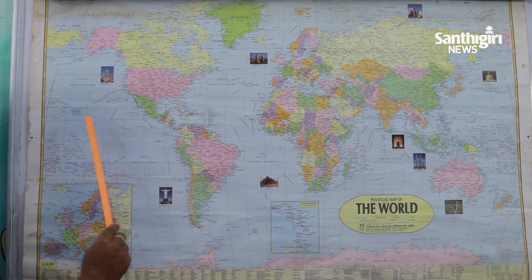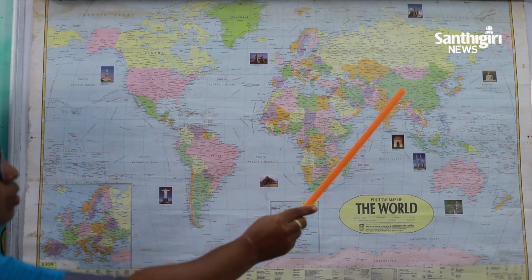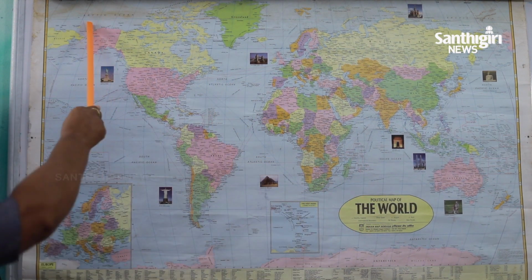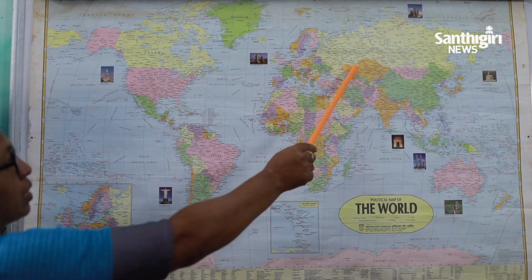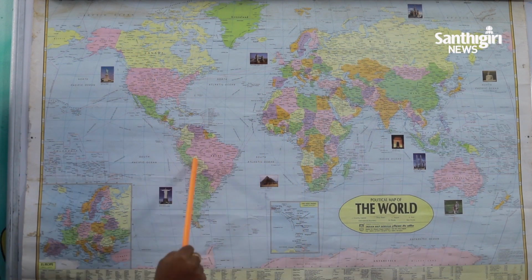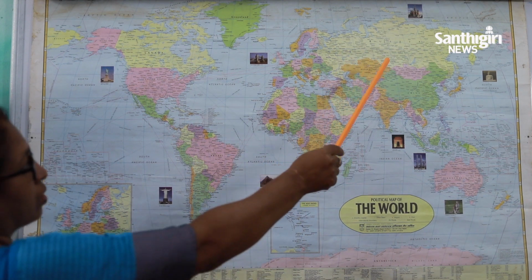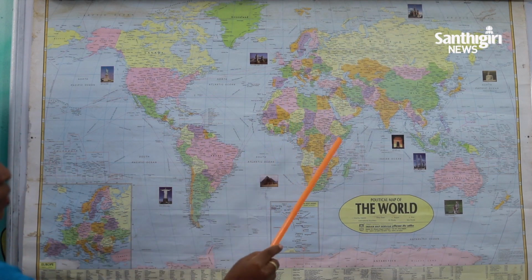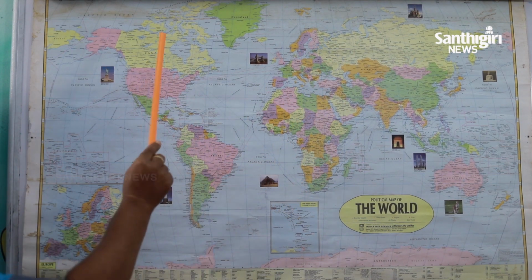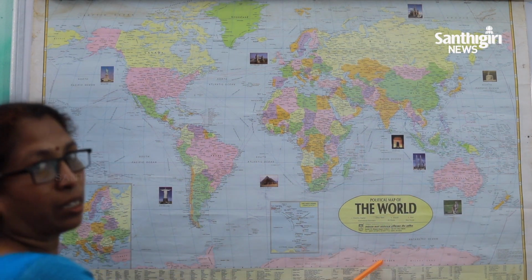There are 5 oceans: the Pacific Ocean, Atlantic Ocean, Indian Ocean, Arctic Ocean and Antarctic or the Southern Ocean. These colored areas are the landmasses on the earth, they are the continents. There are 7 continents: Asia, Europe, Africa, North America, South America, Australia and Antarctica.